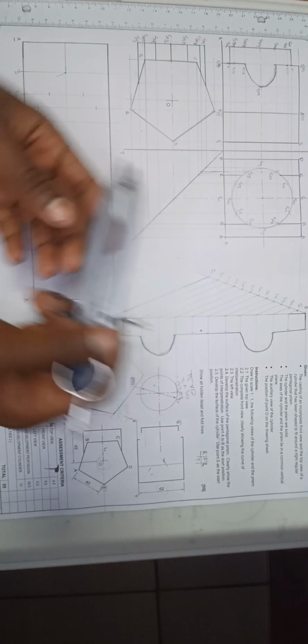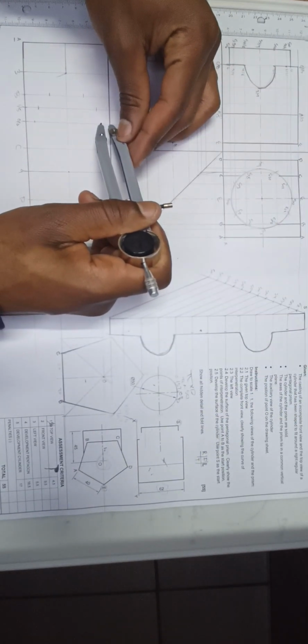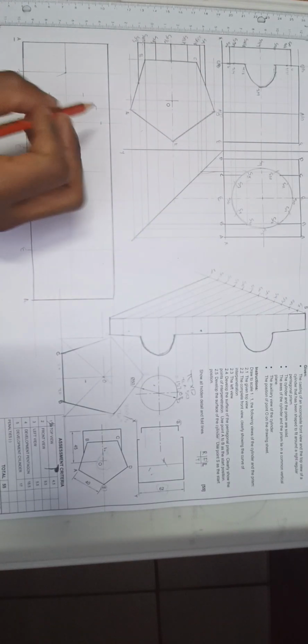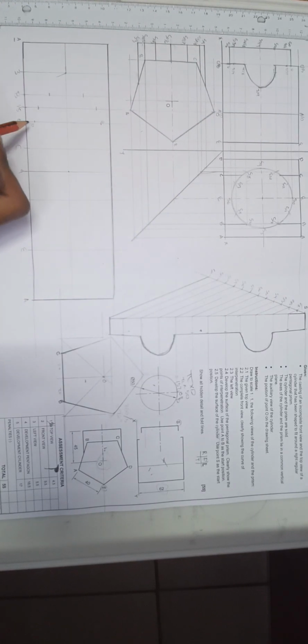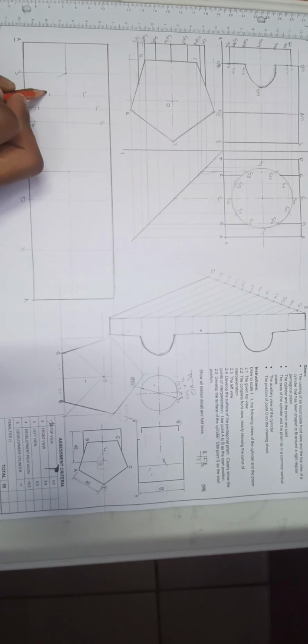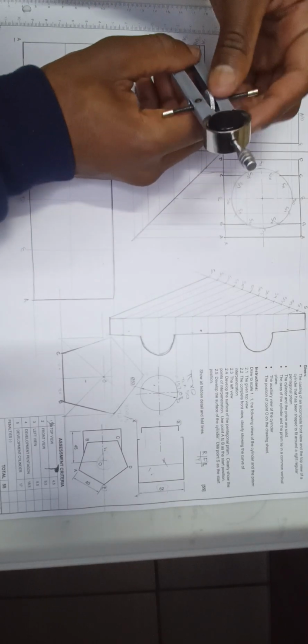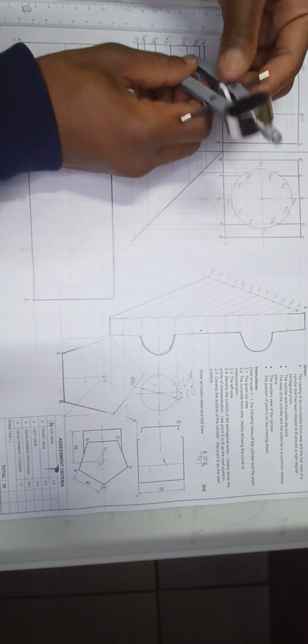Okay, then from my height, this is my O. Here on my height I will have my S0. This is 0 6, then here is 5 1, 2 3 4, and then from 6 approaching C I come across 7.